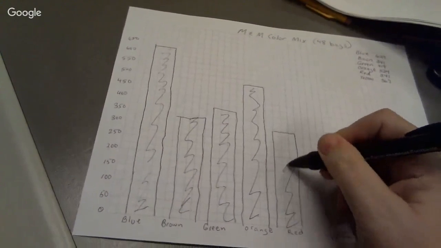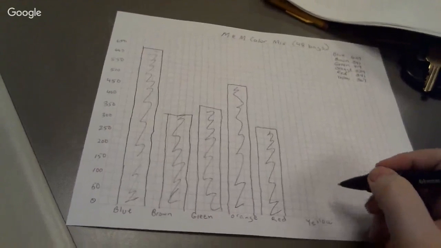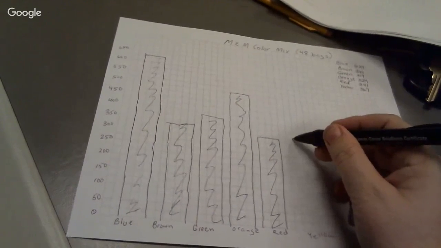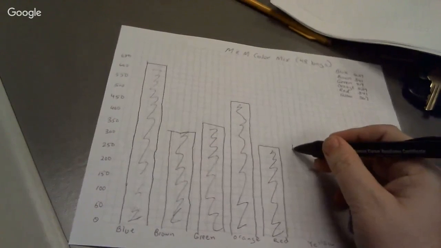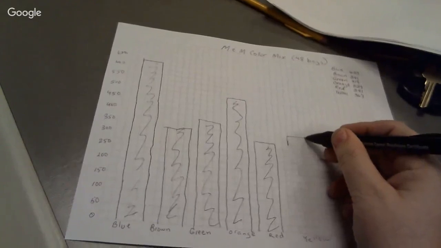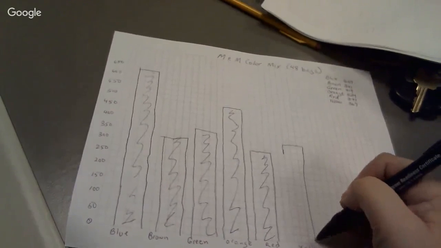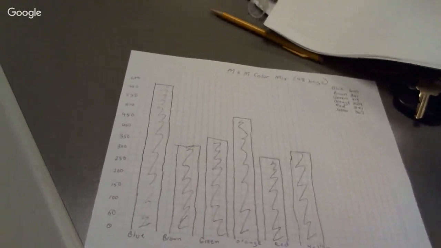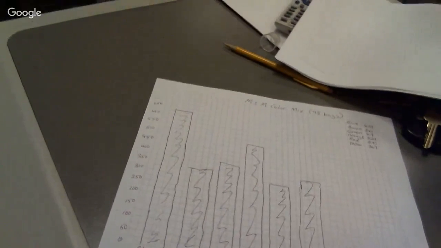There's red. And yellow is 367, so it's just above 350. So we're going to go just above 350 down to yellow. And that completes my chart by hand. So now I'm going to put you back where you can see me.